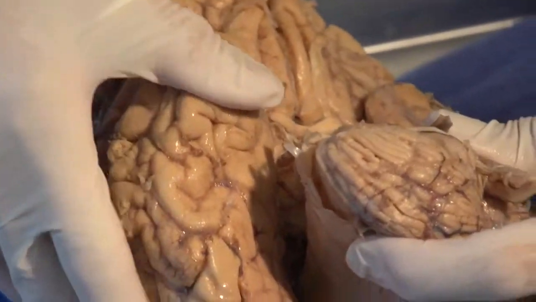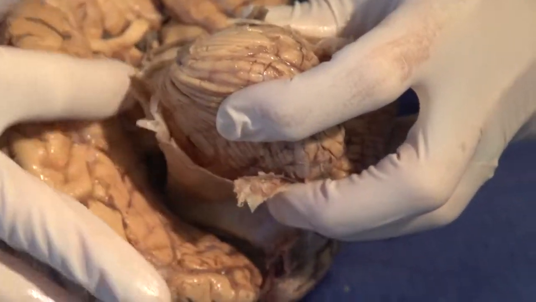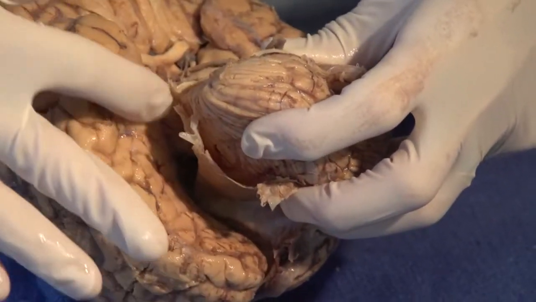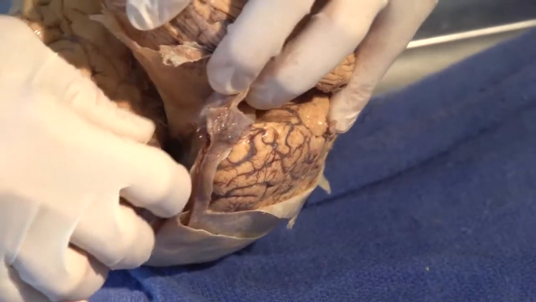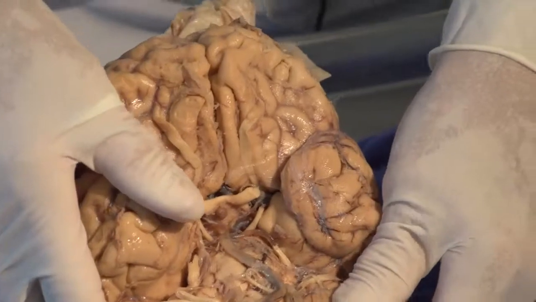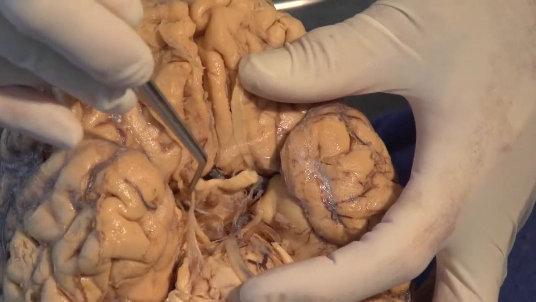But I'll pull it over to the side, and I think you can imagine this surface here supplied by the posterior cerebral artery, and then on around here to the occipital pole. So very nice demonstrations.